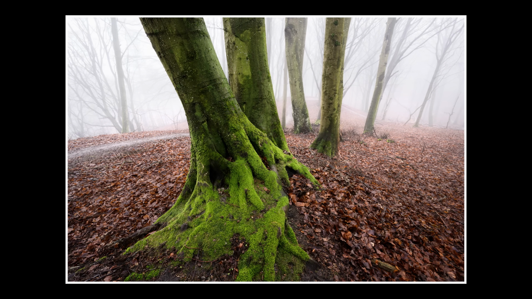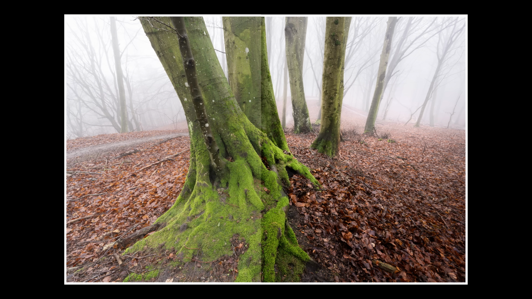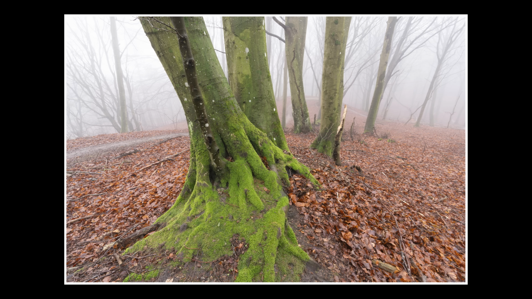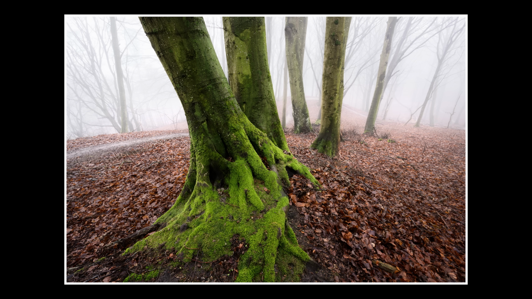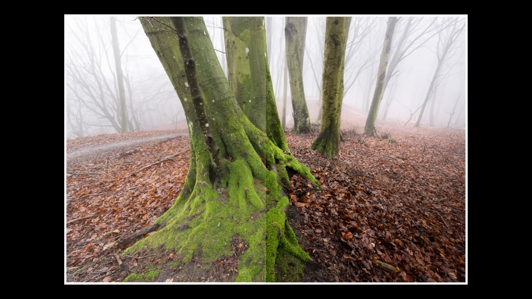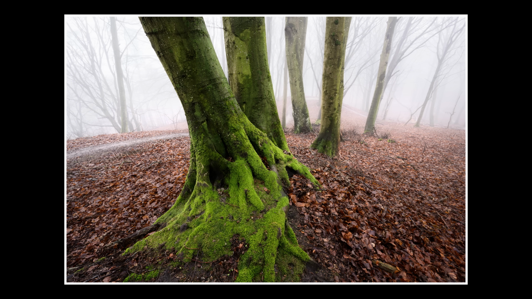I really had to do some cleaning of this photo in post-processing. I often have to do that in these beech forests because of the clutter on the ground, but luckily cleaning a photo like this is relatively simple because of the texture of the leaves on the ground. And after the cleanup, I actually think this photo turned out really, really well.